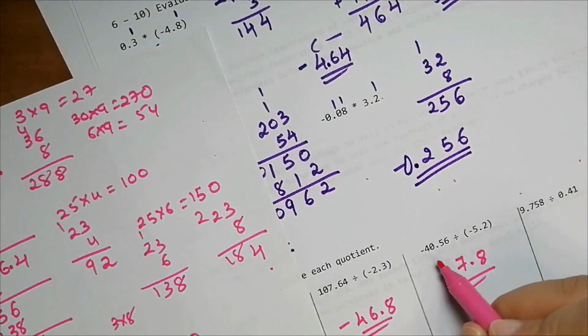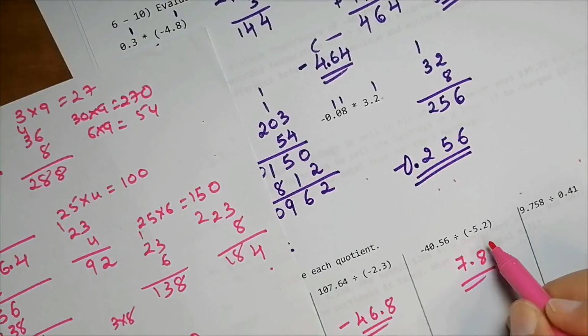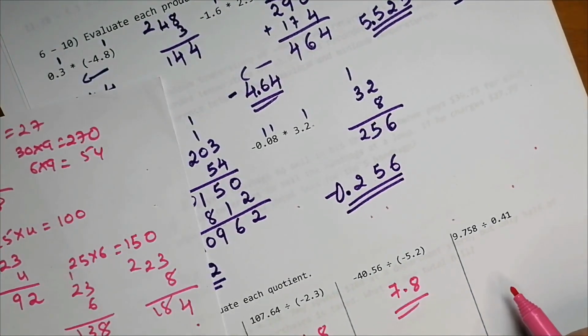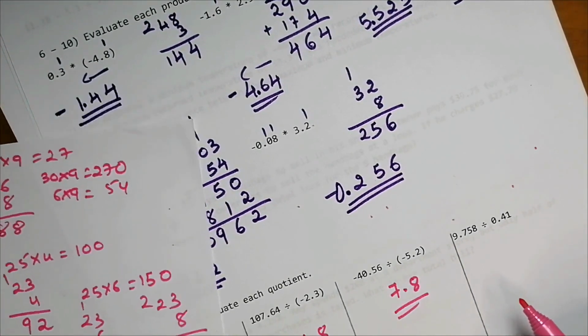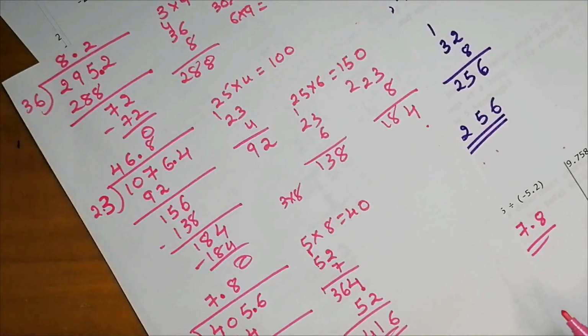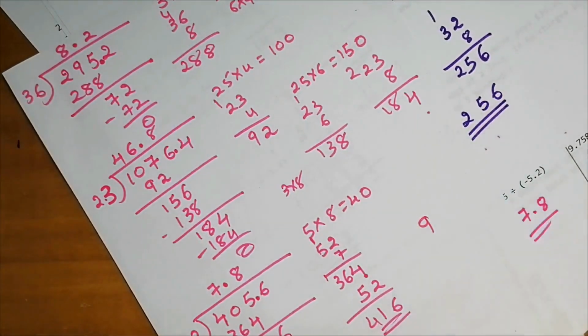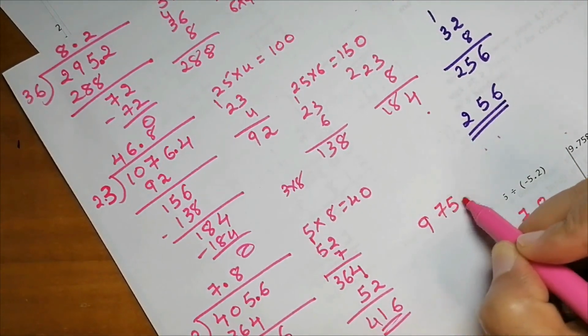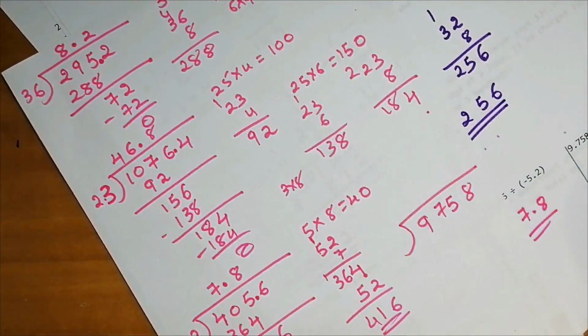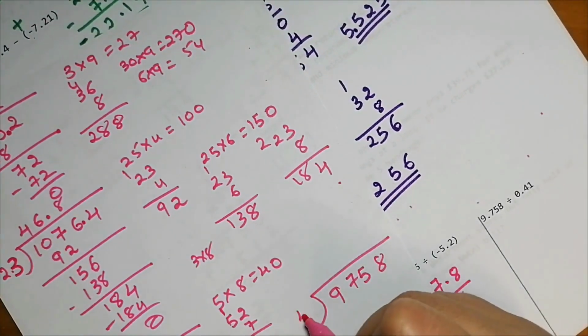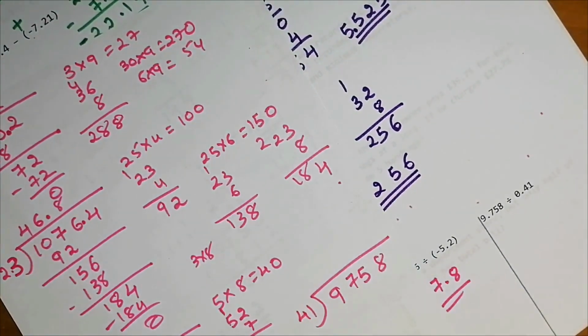Minus and minus, right? Minus divided by minus gives us plus. And here we have the final one. Both are positives. Of course, the answer is going to be positive. So let's write here the question first. It says 9758 divided by, this is 0.41, right? So I'm going to write this as 41.